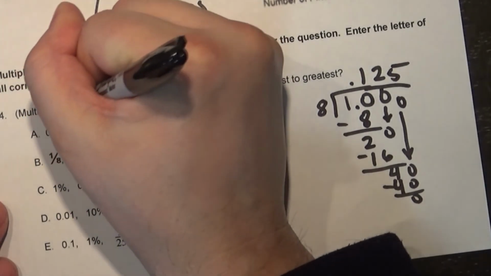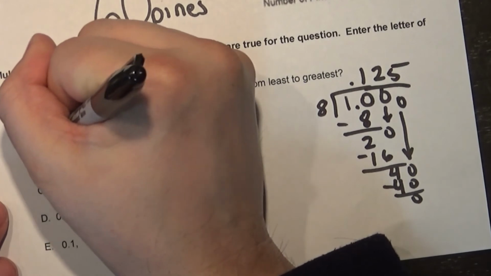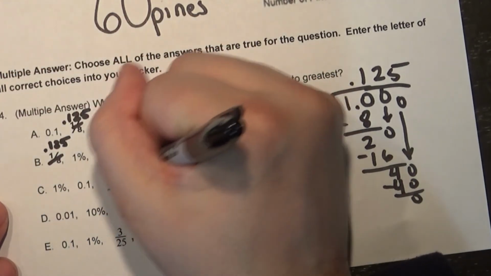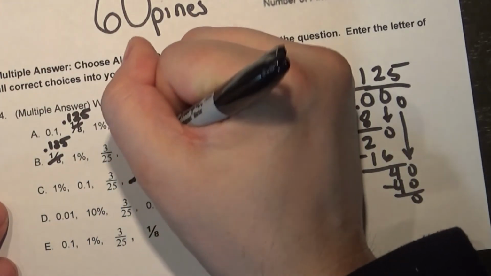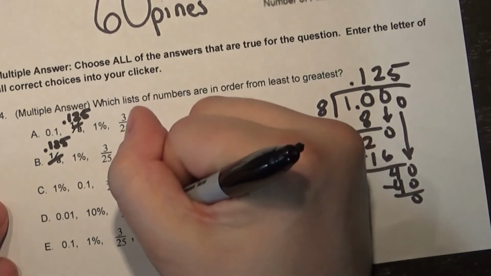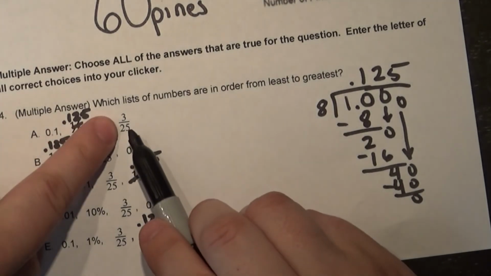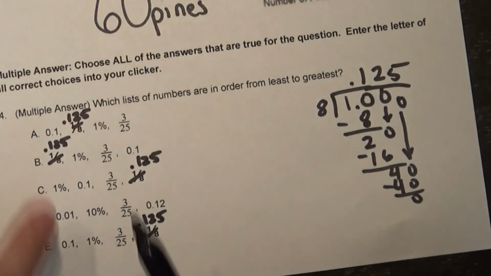So I'm going to take out my 1/8 and write in 0.125 every time I see one. And there happens to be a lot of 1/8 here, so I'm doing a lot of substituting, which is good. All those fractions are now kind of evened out by looking at them as decimals. I see another fraction, 3/25.